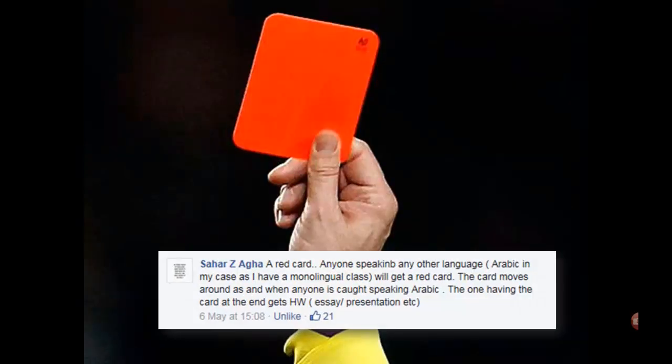Something else, I thought this was a brilliant idea from Saha, was that anybody who speaks L1 in class gets a red card. So then when another learner speaks L1, they get the red card from the first learner. So it gets passed around the class, and the one at the end gets extra homework or something else small to do that's not so nice.